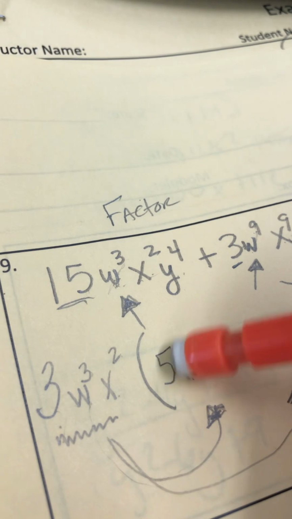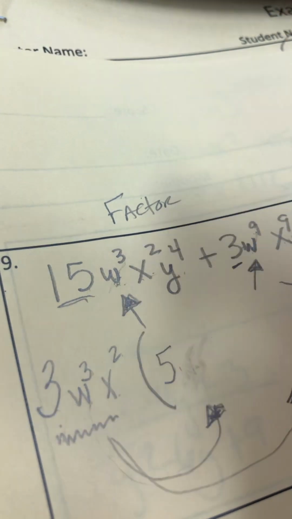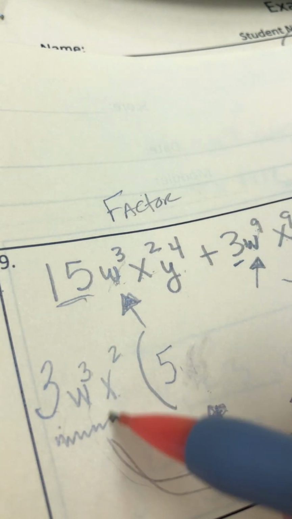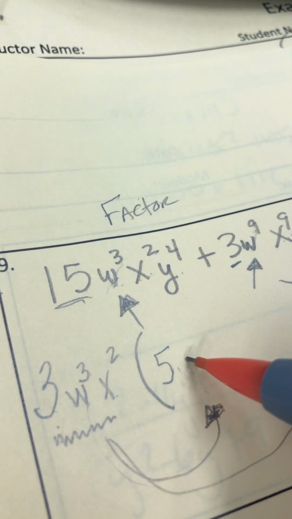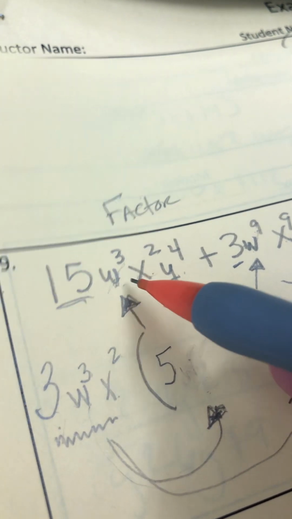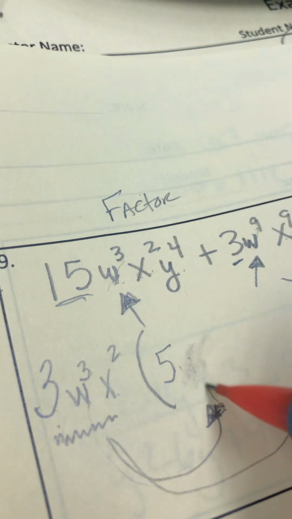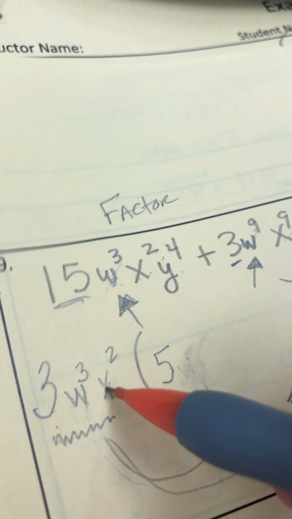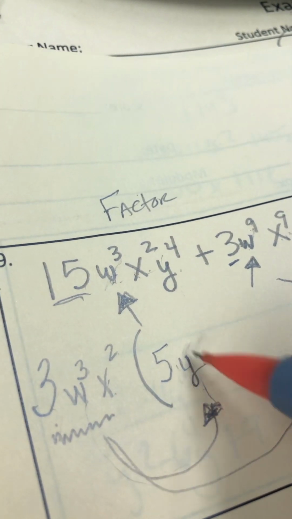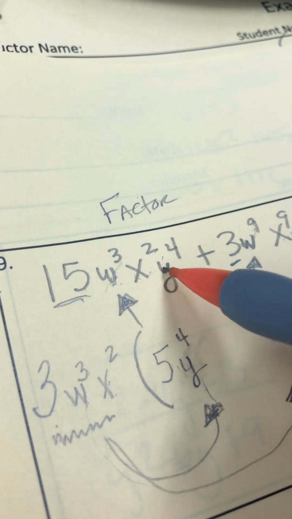And so we don't want that. We don't need any more W's. Same thing with the X to the second. We don't need any more X's to get to X to the second. And then to get up here to Y to the fourth, we don't have any Y's here, so we need Y to the fourth here so that it would land back up here.